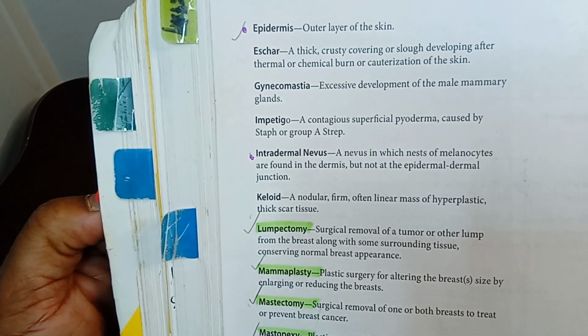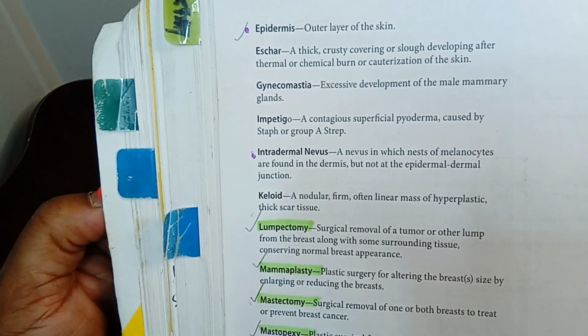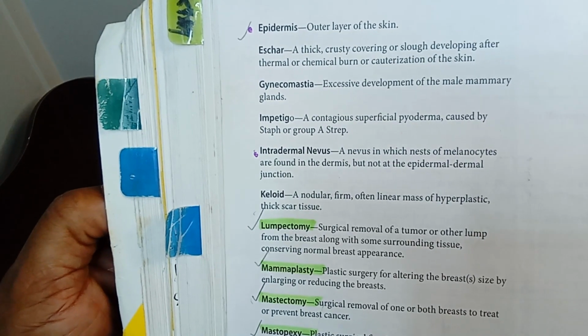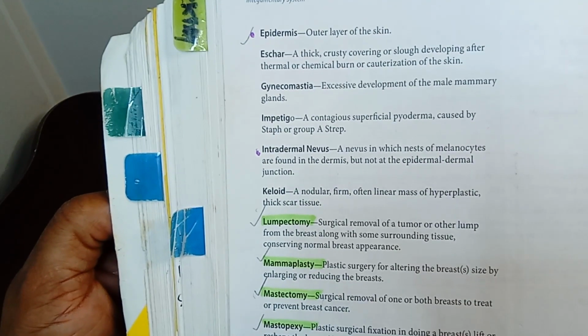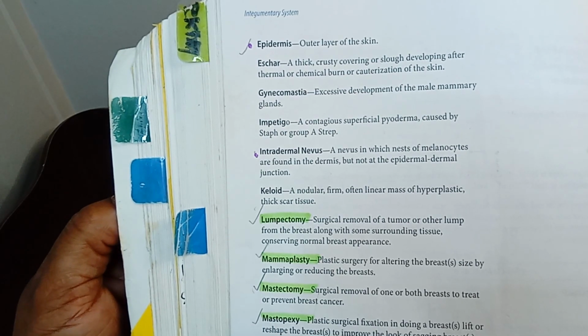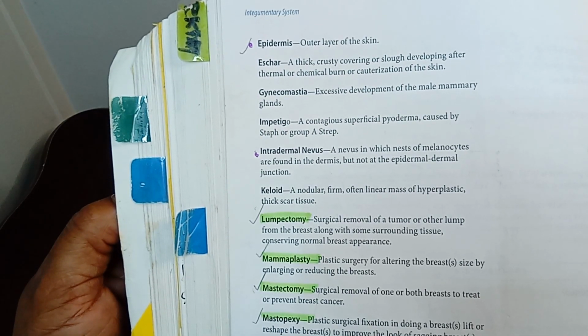Lumpectomy. So you see the term ectomy, lumpectomy. That means they're doing a removal of a tumor. Right? So you see the term ectomy, and then they're removing a lump, tumor, or other. So there's a removal of a lump.